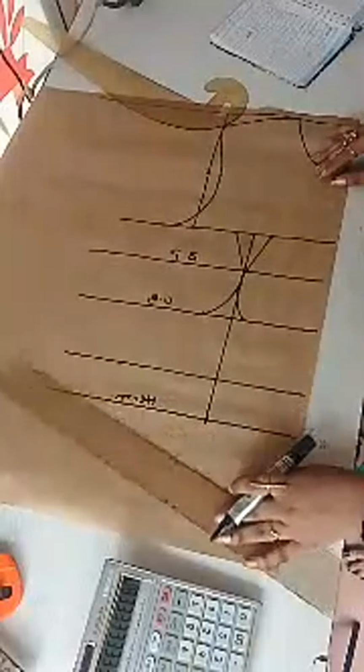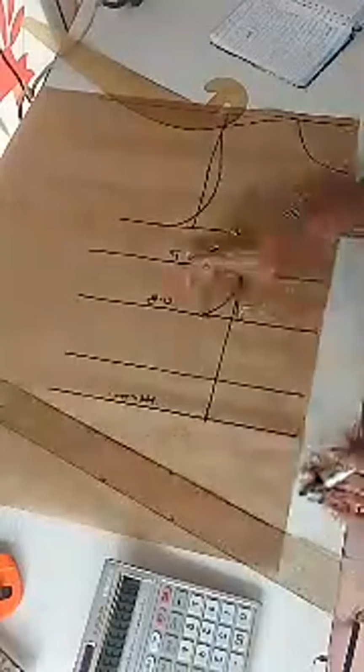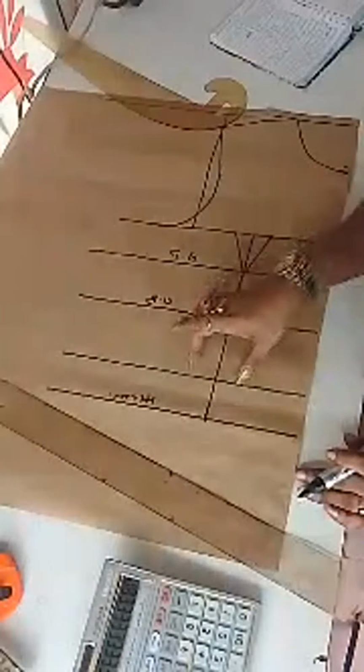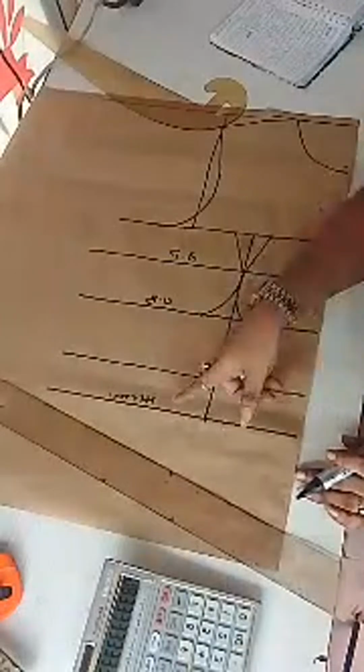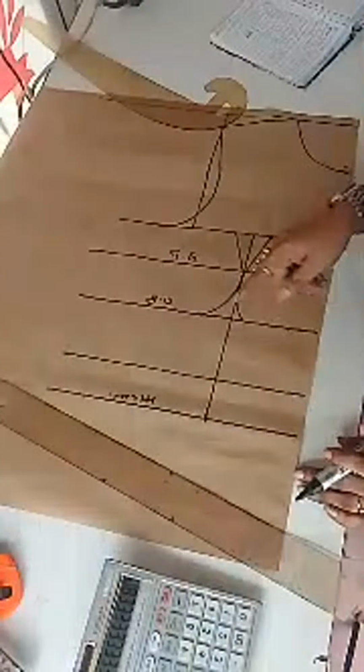So the next thing we are going to do after now is the 2 inches that we are taking off from here, we are going to bring it down to the hem of the blouse. Okay, you know it's a half length, so we are bringing this down and bringing this down.